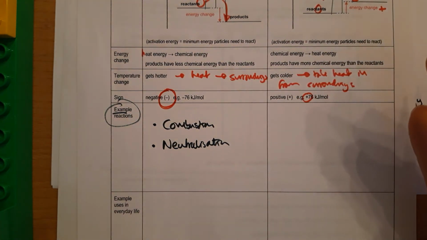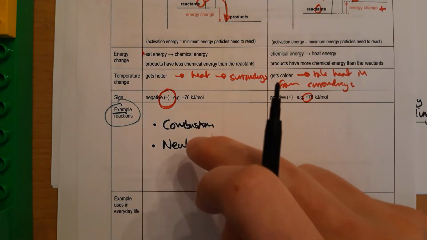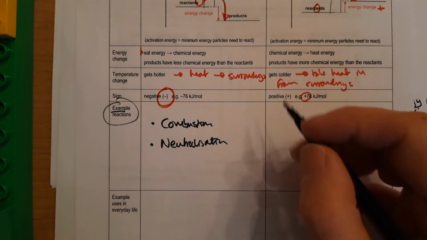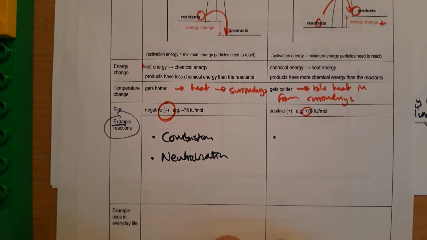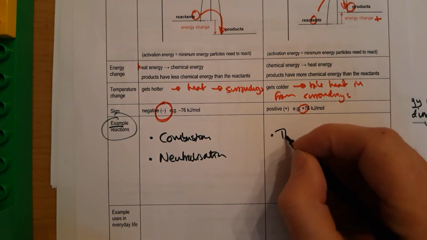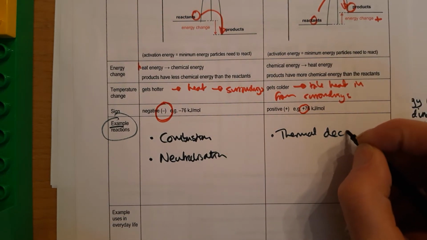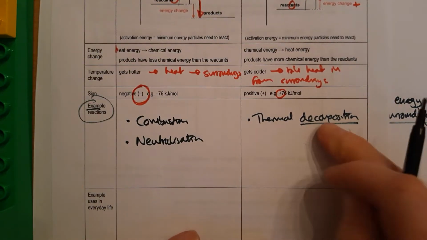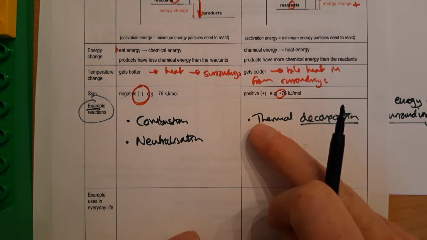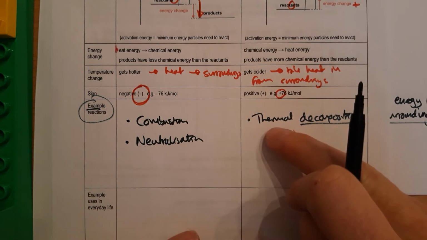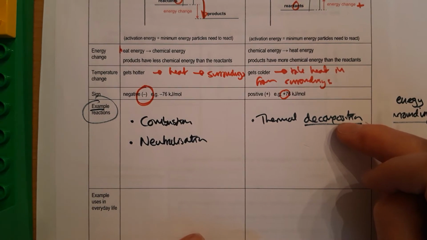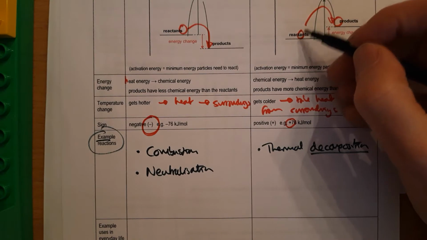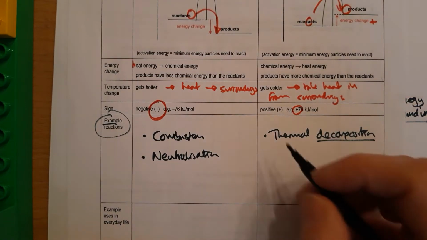There are others. I can't remember my list, but when you've done the research and looked at the answers, there are a few that you needed to put in. Endothermic reactions are a little bit specific. There's one called thermal decomposition. Thermal decomposition means to break down, and thermal means using heat. So you have to put heat in to make something break down. This is where you heat something up with a Bunsen burner to get the reactants to turn into the products.